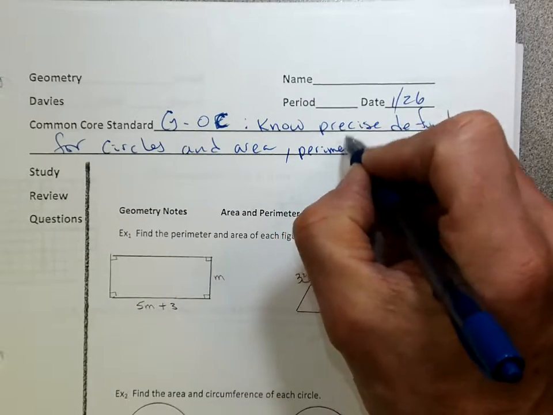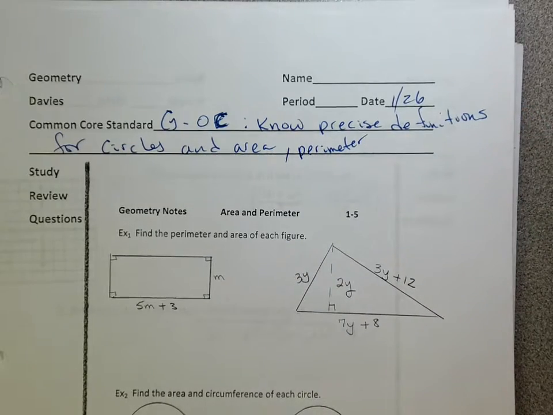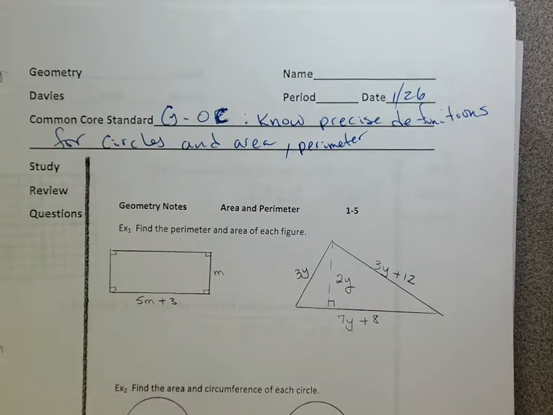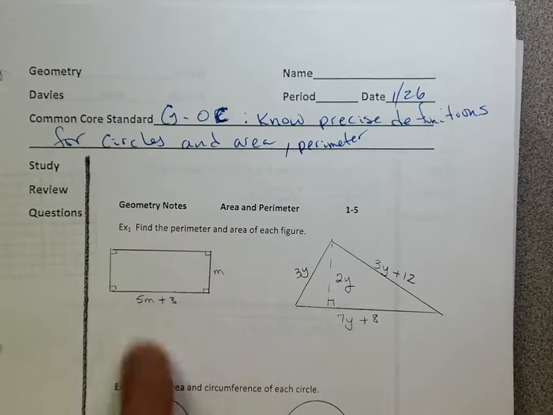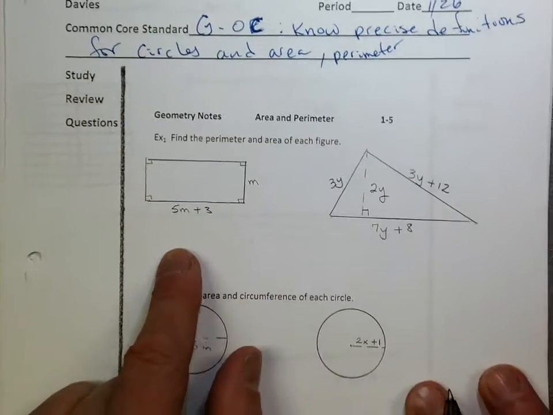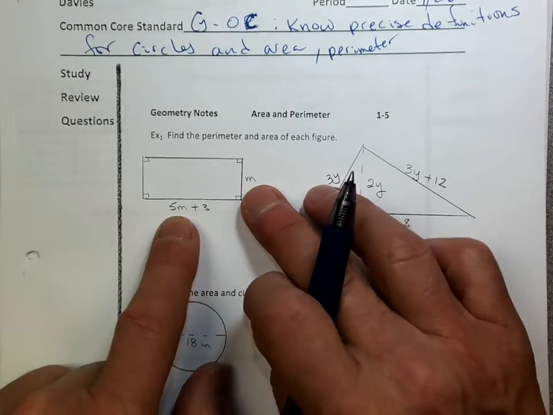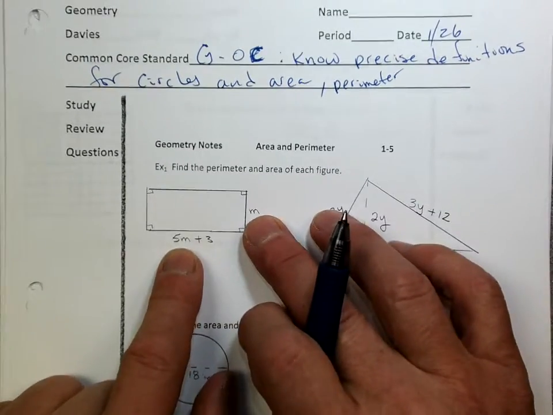Perimeter. Okay. So what makes this so different from what you learned in 6th grade is the fact that we are going to apply some algebra. It's not that difficult. It's just we're going to look at things in terms of m. So when we look at example 1, the answer I'm going to get is an answer in terms of m. Does that make sense? Because I don't really have numbers.